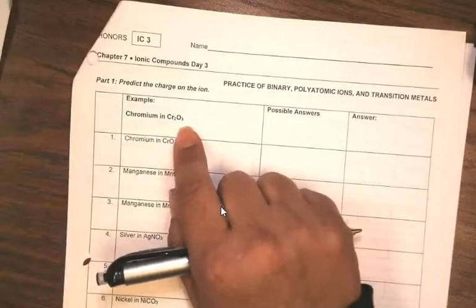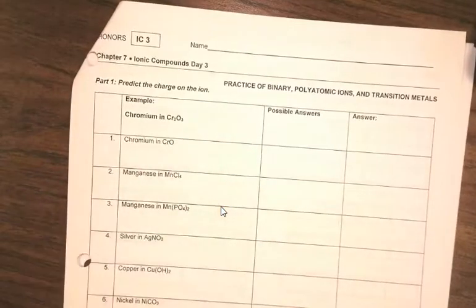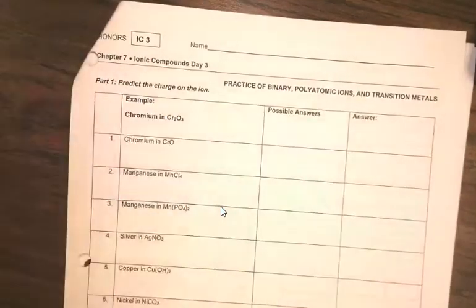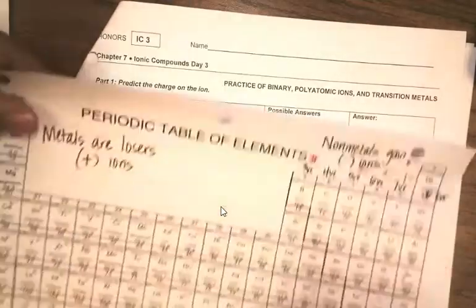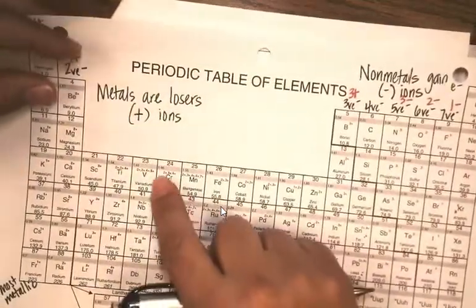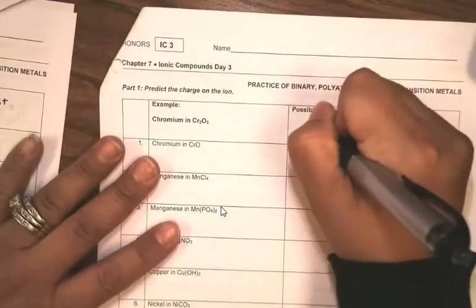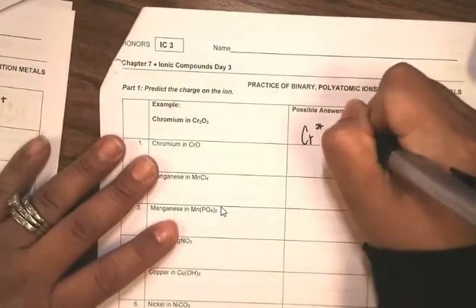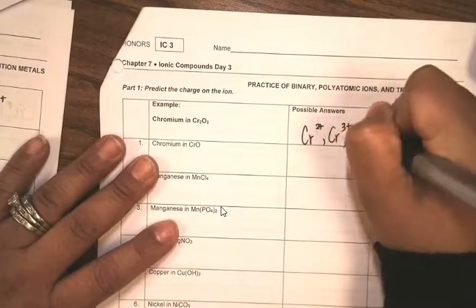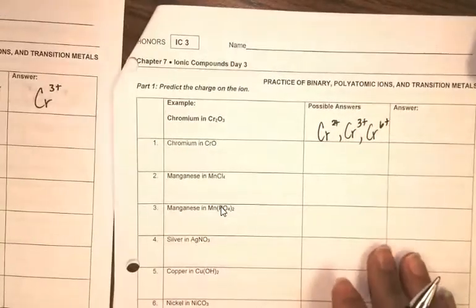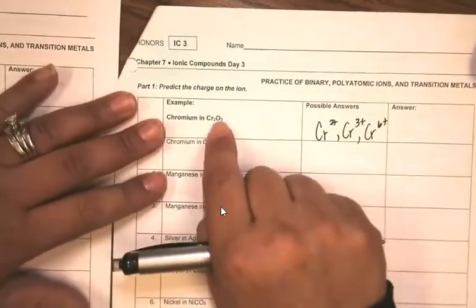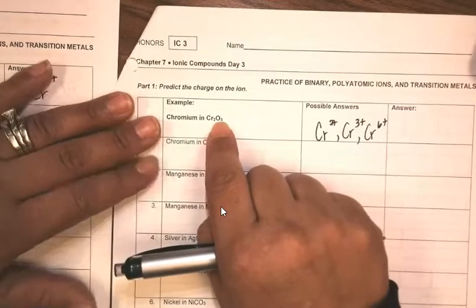So chromium and Cr2O3. So I look at my periodic table, and it tells me that chromium can be 2+, 3+, or 6+. So now what I have to do is recognize that this is oxide.